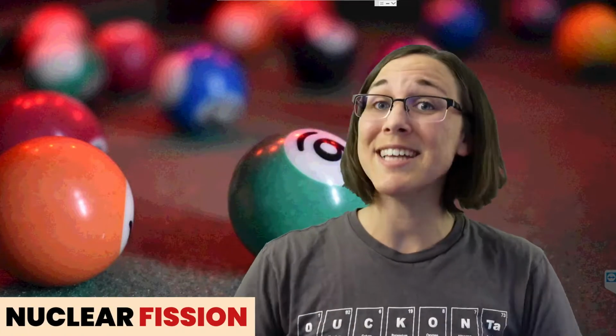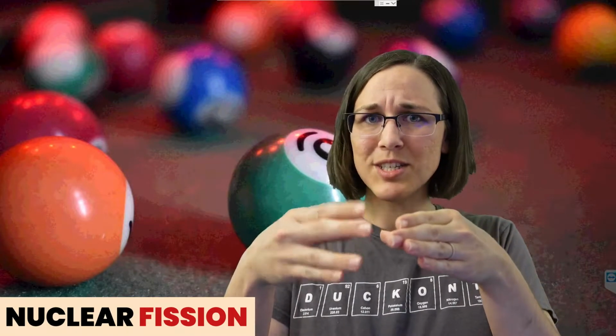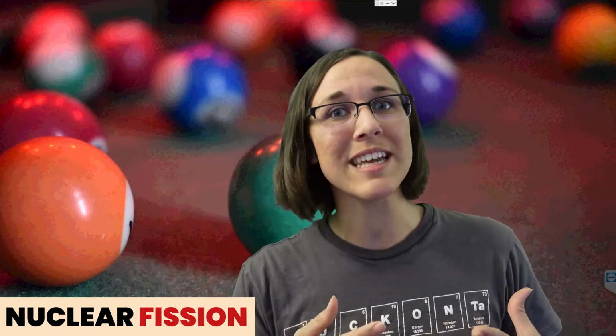The next nuclear process is called fission. I like to envision fission as billiard balls. So in billiards, you put all of the billiard balls into this triangle looking thing, and then you take one ball and you whack all of the other balls with that one ball. That's essentially what we're doing in fission, except that one white ball you're starting with is literally a neutron.